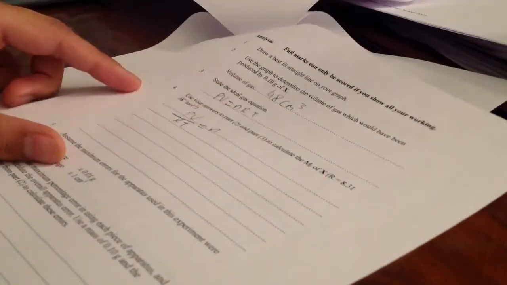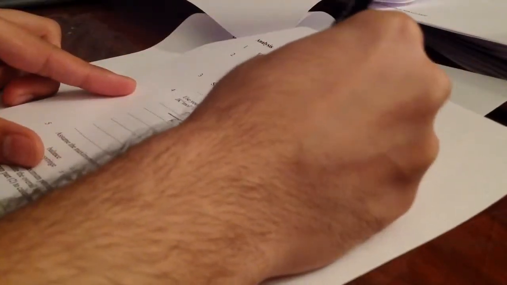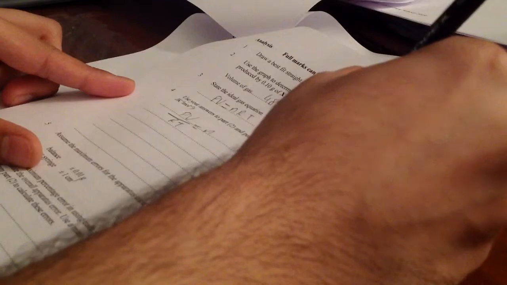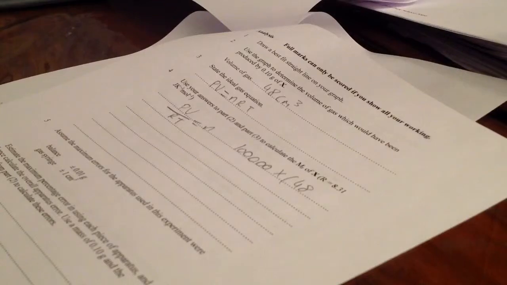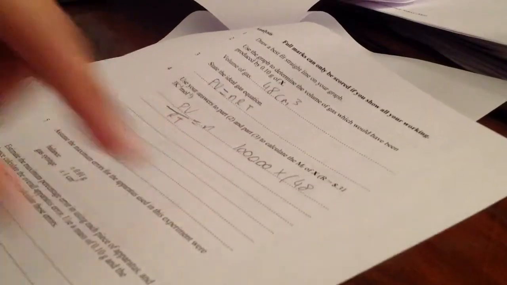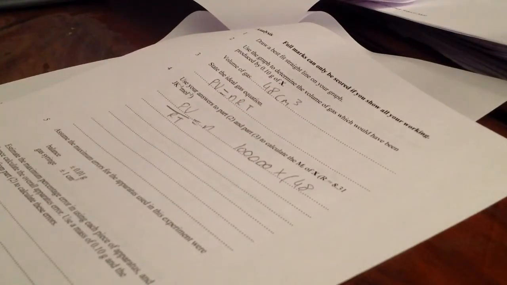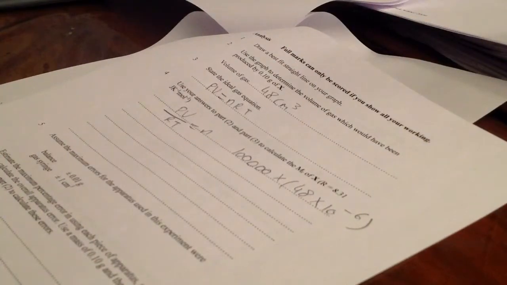Can you see? Yep. Okay, so now let's sub in our values. 100,000 times the volume. The volume is 48, but this is in centimeters cubed. We need to convert it, obviously, to meters cubed. If you don't know how to do that, then just learn the conversions. I'm not sure what they are, but all I know is that to get centimeters cubed to meters cubed, you times by 10 to the minus 2, I think. Because now we have cubed, we have to times that by 10 to the power of minus 6. Not sure about this part, but I think that's right.